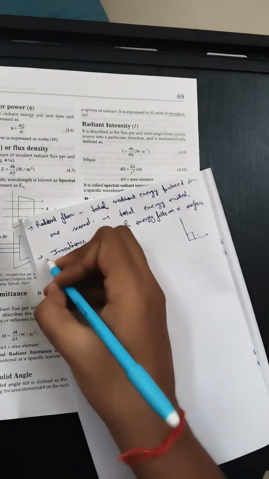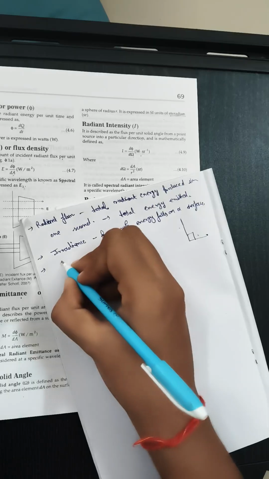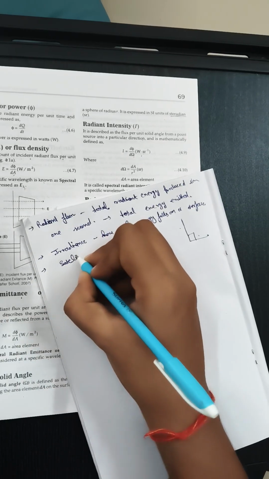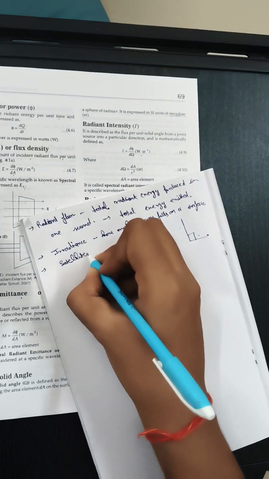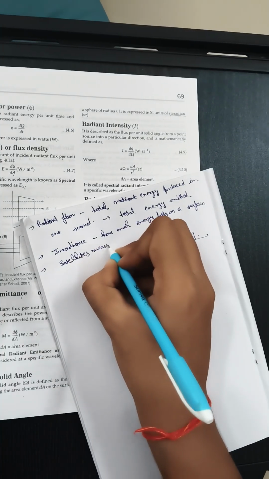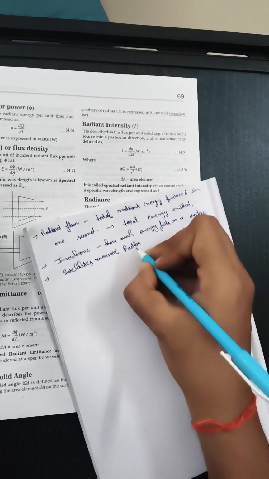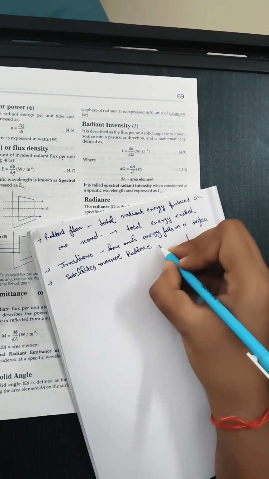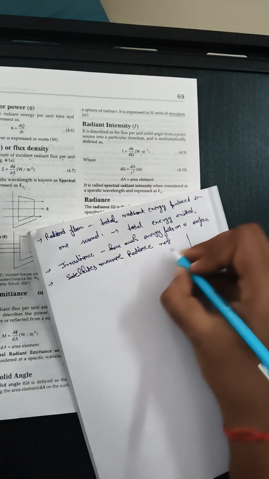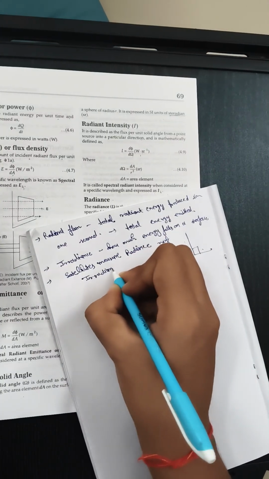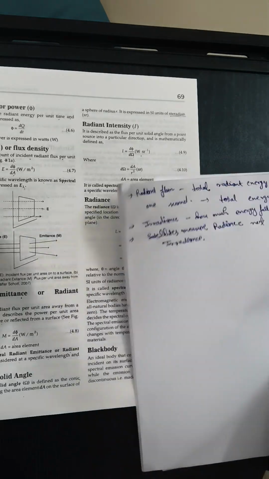Yes, we have to write: satellites measure radiance, not irradiance.